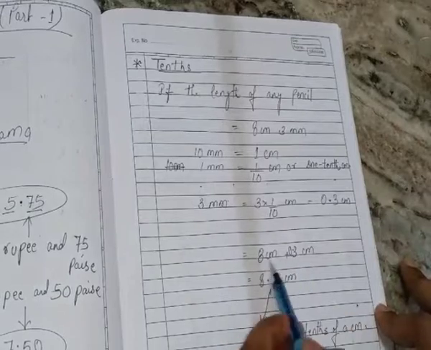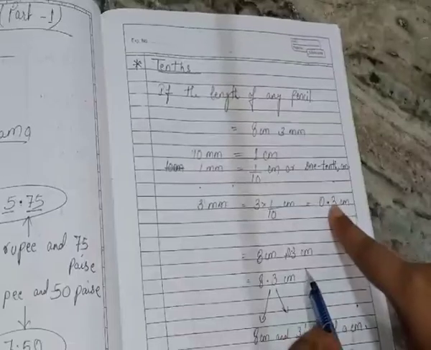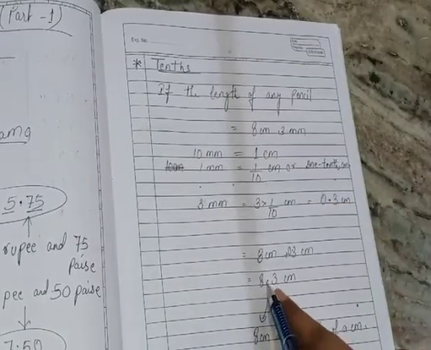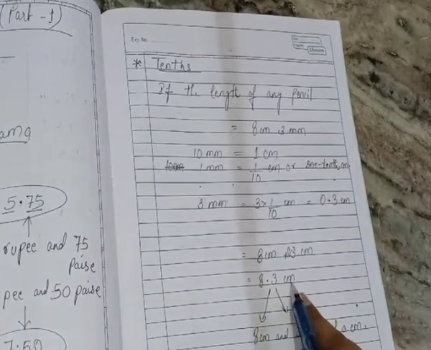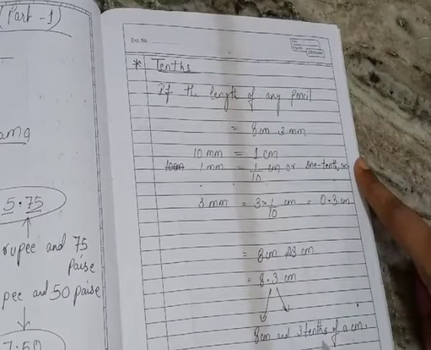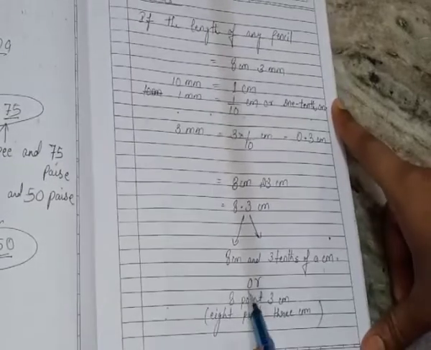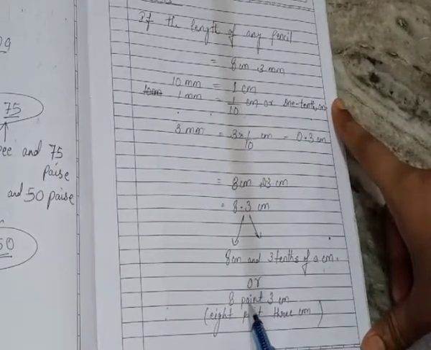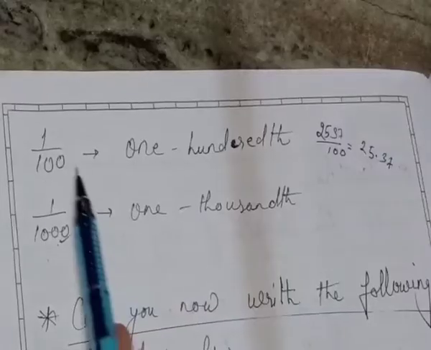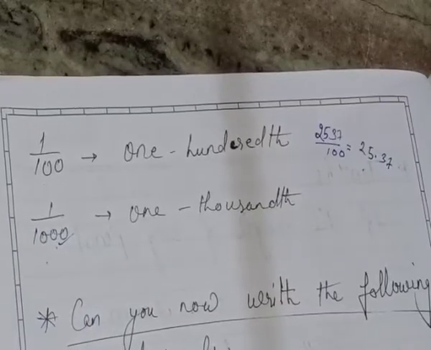Now 8 centimeters plus 3 millimeters, which we have already changed to 0.3 centimeters, becomes 8.3 centimeters when we add. It can be read as 8 centimeters and 3/10 of a centimeter, or you can write 8.3 centimeters, like this. Now the next ones are 1 by 100th and 1 by 1000th.